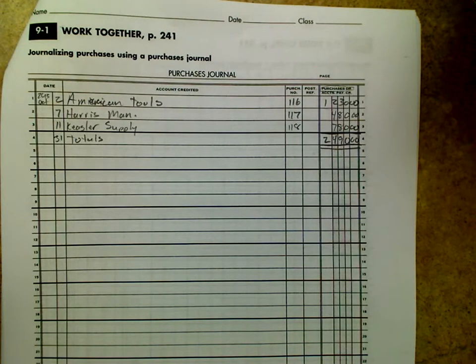What two accounts are you using when you use the purchase journal? Look at your column heading.